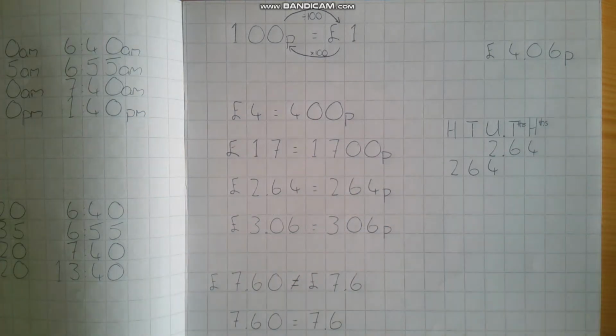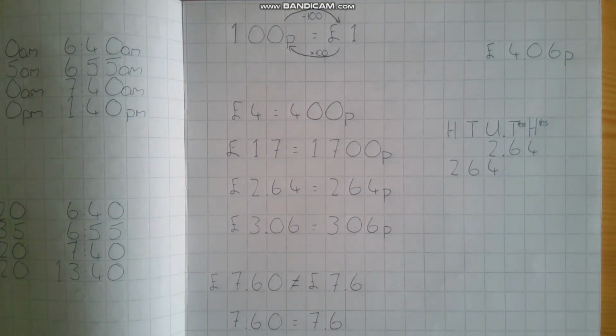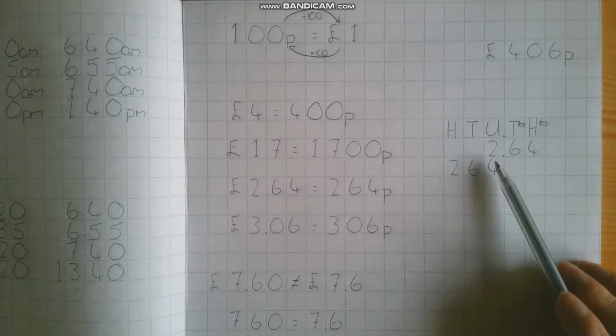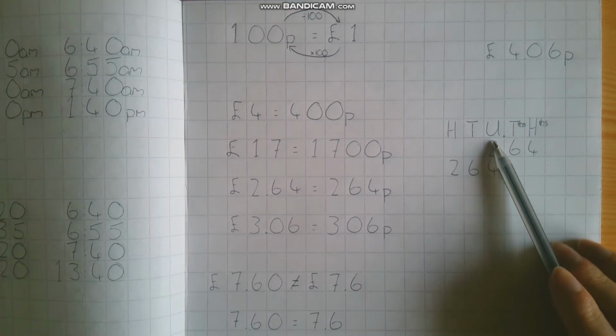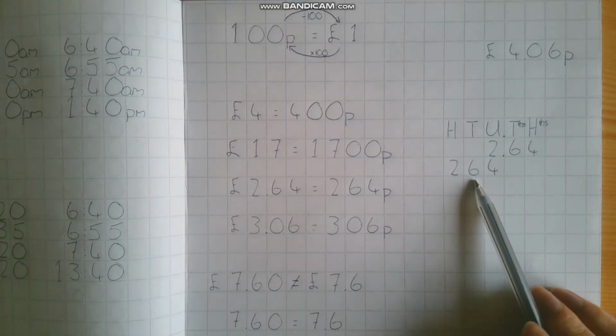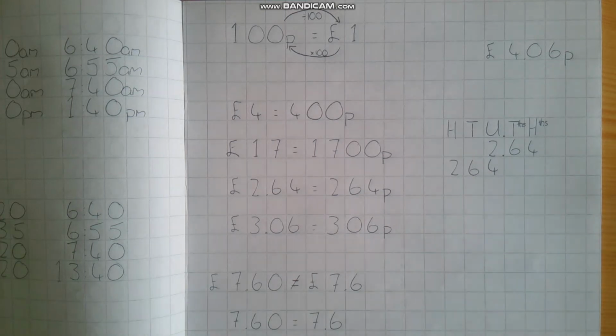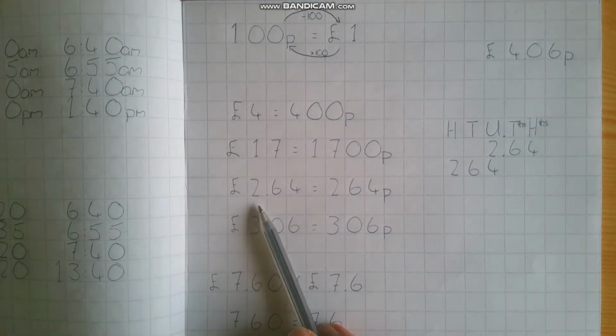And if you can't remember how to multiply by 10 or 100, try and remember place value columns, and I've made videos on that explaining it if you need to go back over it. If you need to multiply by 100, then you move everything up 2 place value columns. If you need to divide by 100, you move everything down 2 place value columns. We've practiced this a lot, so hopefully you're pretty okay with doing it.